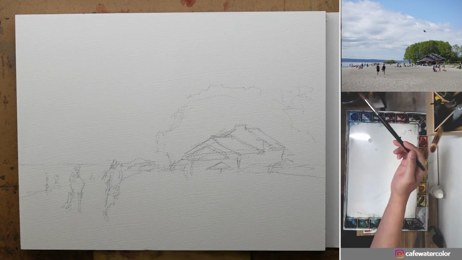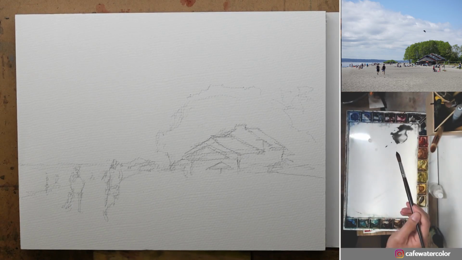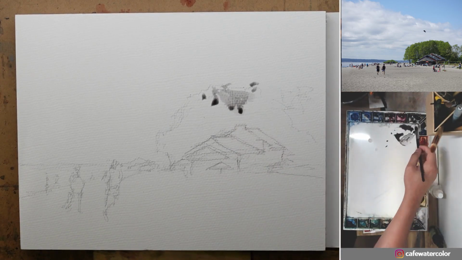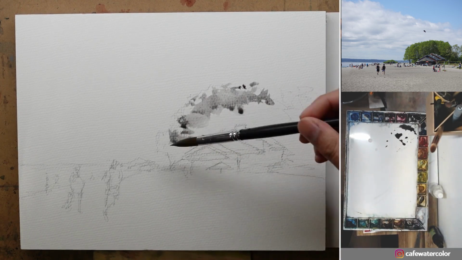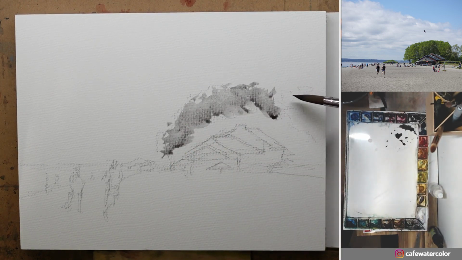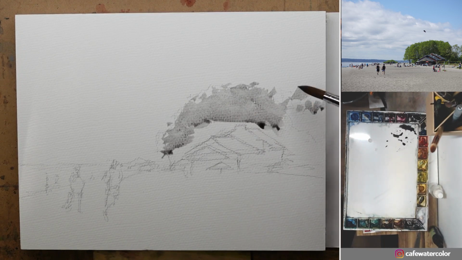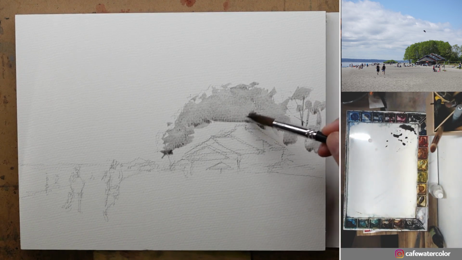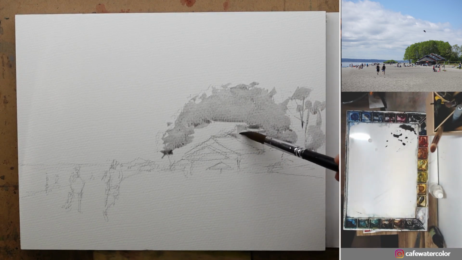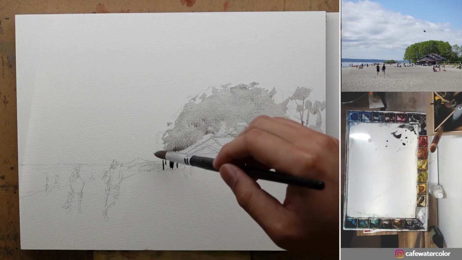Now, just to make things a little bit easier for me, I decided to do a value study for this painting. So I'm using a smaller paper here. The line drawing is much looser and rougher. The main purpose is really just for me to explore the value grouping in this painting.